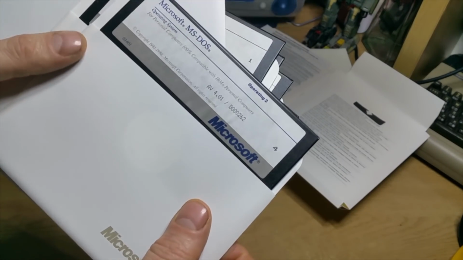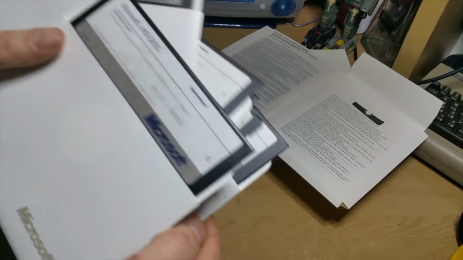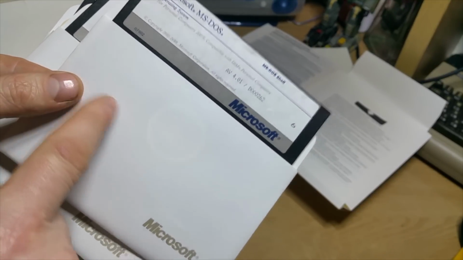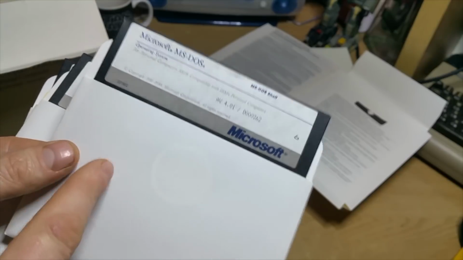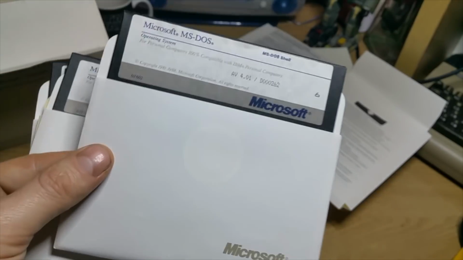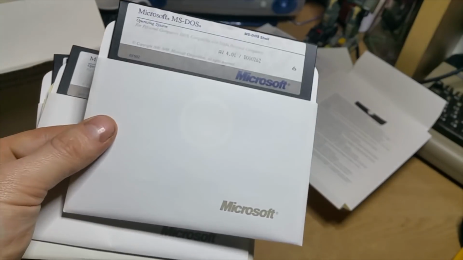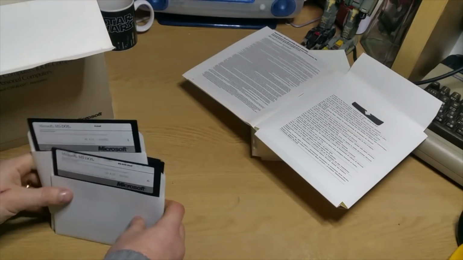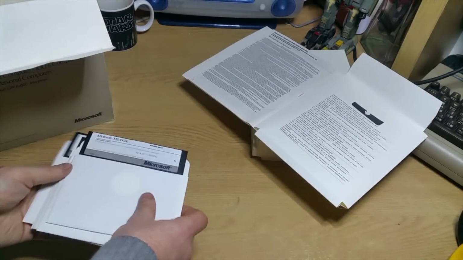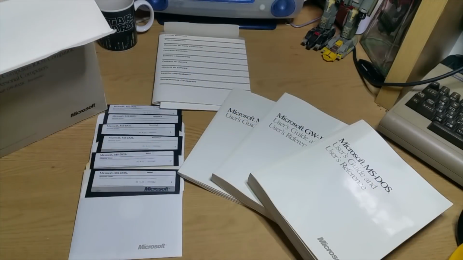Operating system 2, operating system 3, and last but not least, the MS-DOS shell. Hopefully, I wonder if this disc works. If it does, I'll be able to do a separate video on the MS-DOS shell for you. We'll see if I can get that working. That'll be quite fun. But there you go. That's what you got when you bought one of these. And there you go. There it all is.